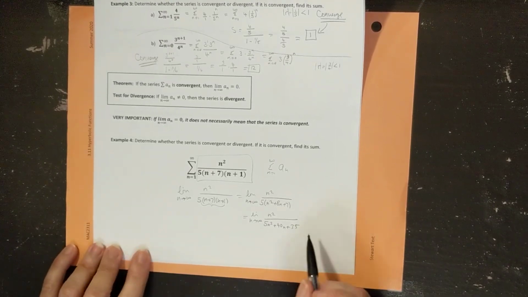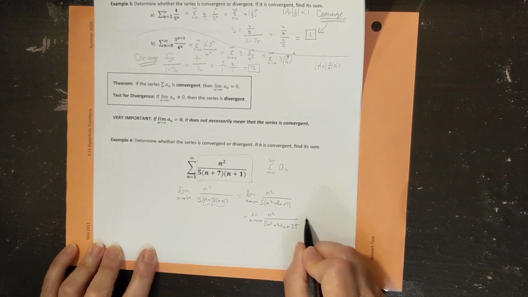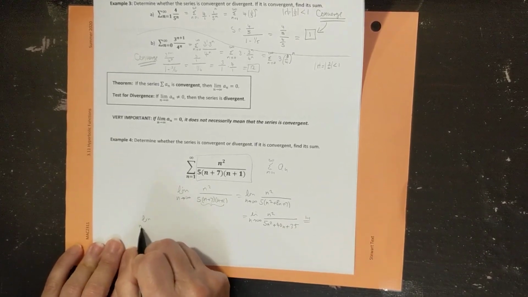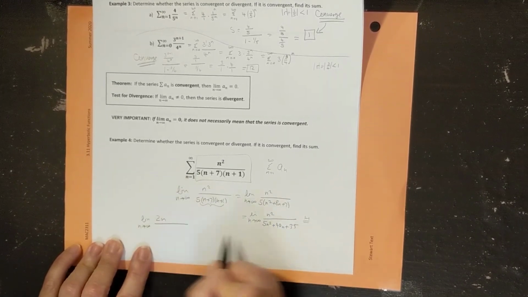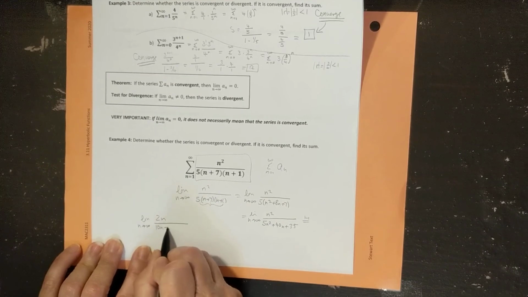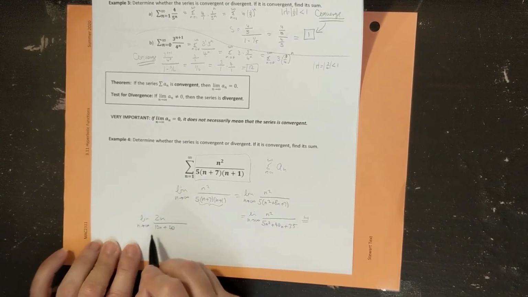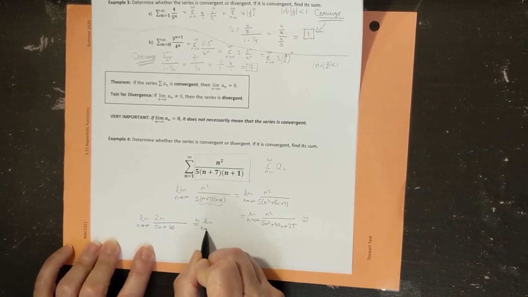We can use L'Hopital's rule. This is going to be infinity over infinity, so this is equal to the limit as n goes to infinity of 2n over 10n plus 40. We still get infinity over infinity, so we can apply L'Hopital's rule again.